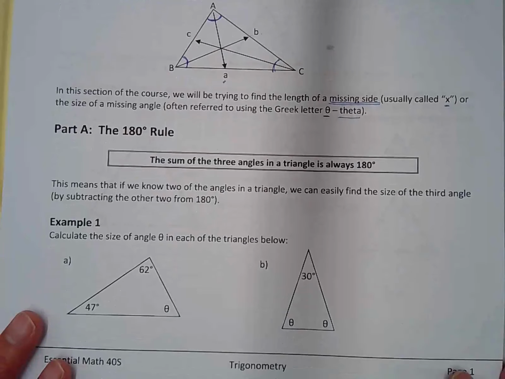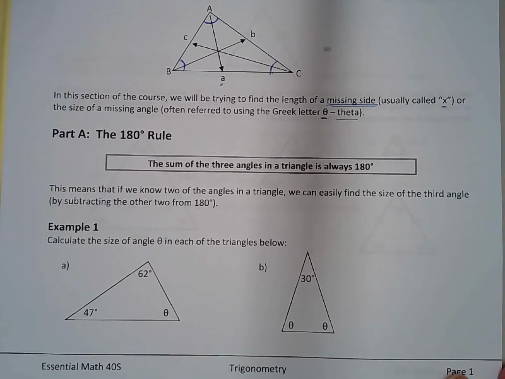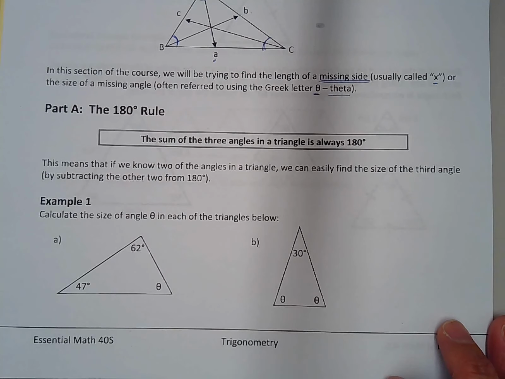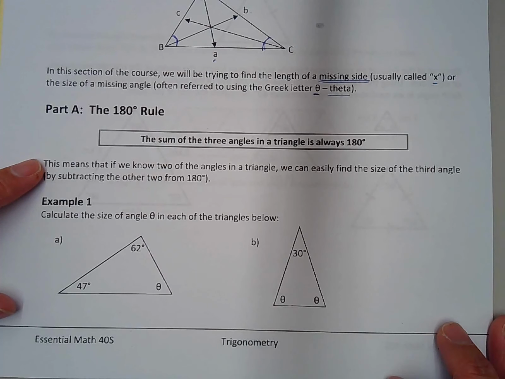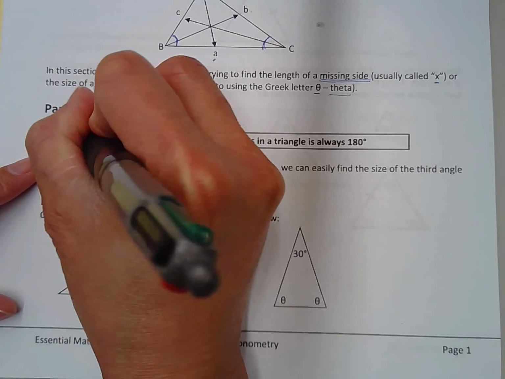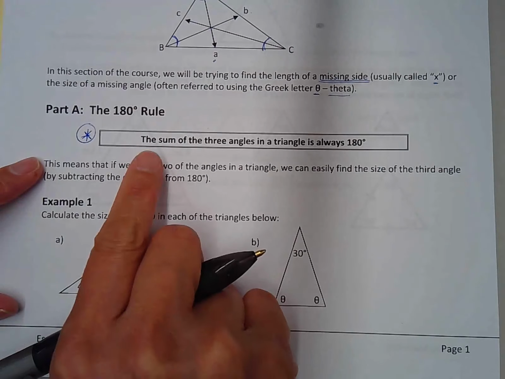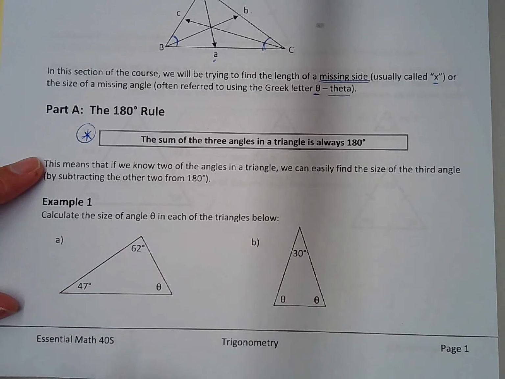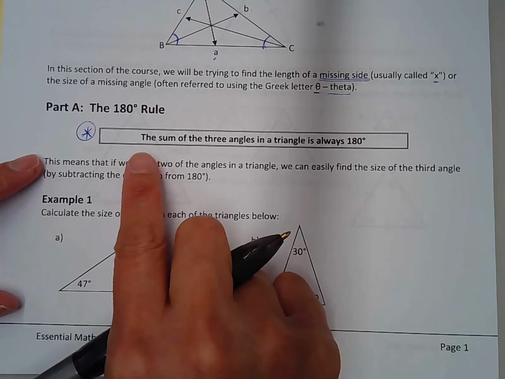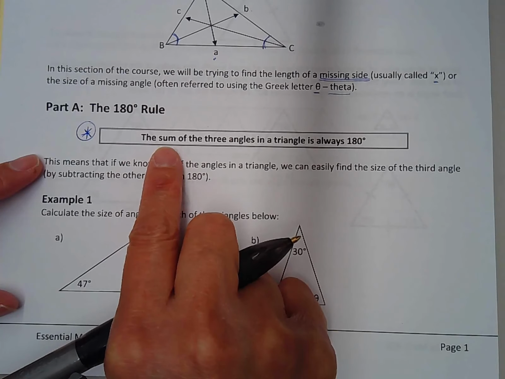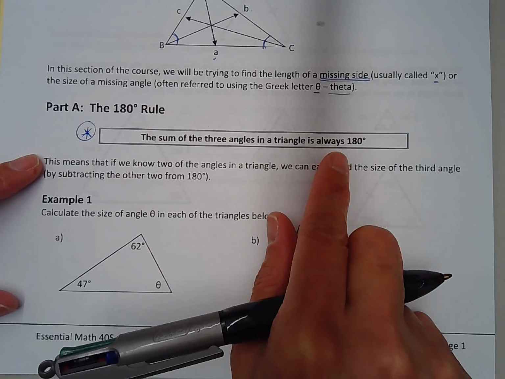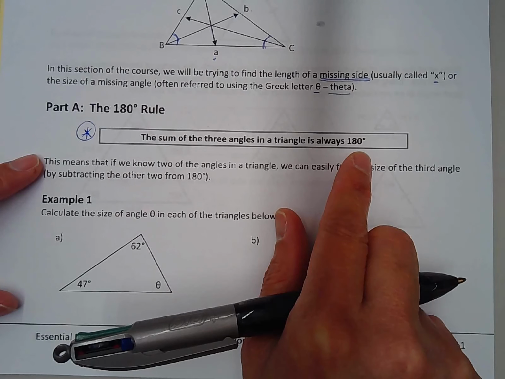So the first thing that we're going to learn about triangles is called Rule 180, or the 180 rule. We're going to put a star beside this because it's very important. We're going to take a look at that later on. We said that the sum of the 3 angles in a triangle is always 180 degrees.